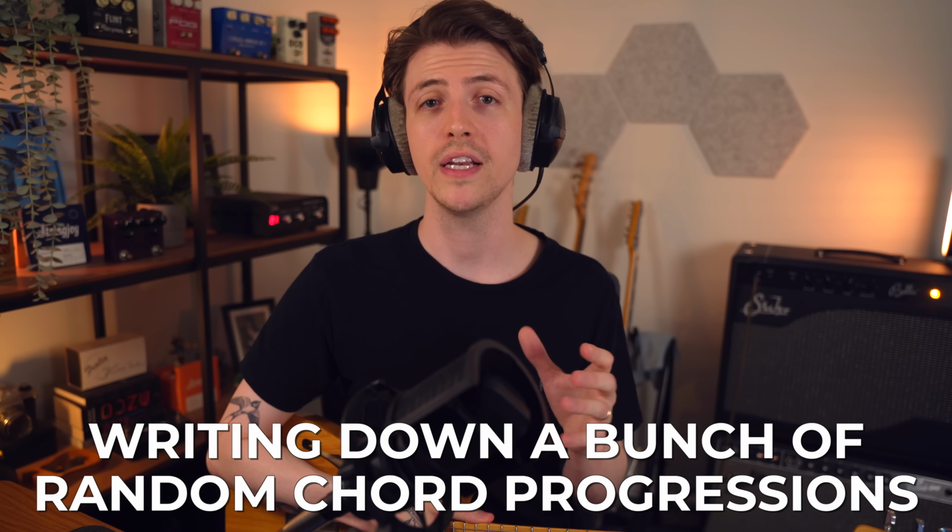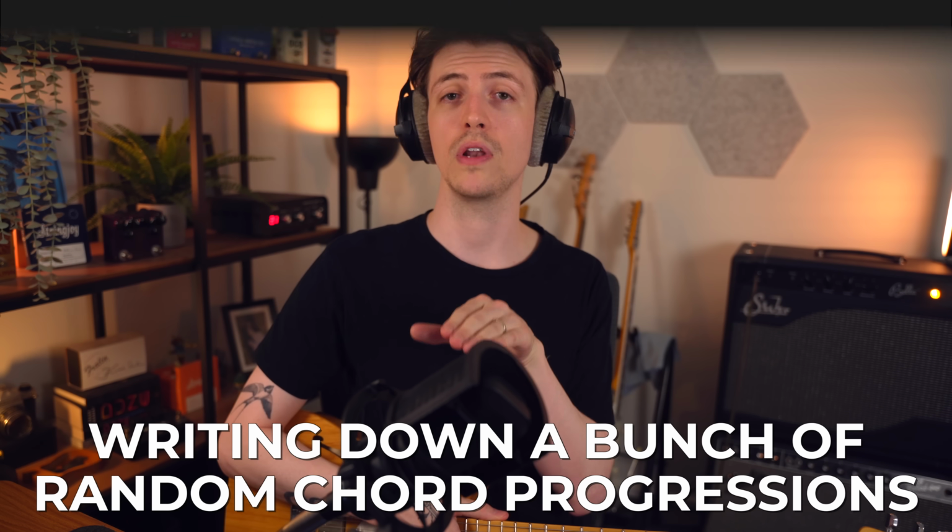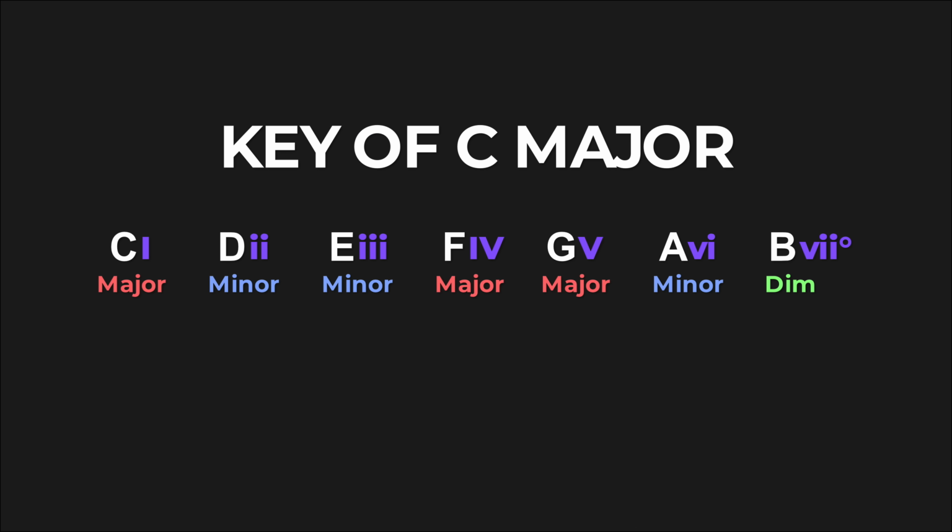If you're new to this whole idea and wondering how you can start practicing it, what I'd recommend is writing down a bunch of random chord progressions. So taking those 7 chords that you're allowed to play in the key of C major and just creating random groups of 4. They can be any combination, any order. And then start playing those by applying any random rhythm you want. You can make them slow changes, fast changes. You can do it in 4/4 or 6/8. It doesn't matter.